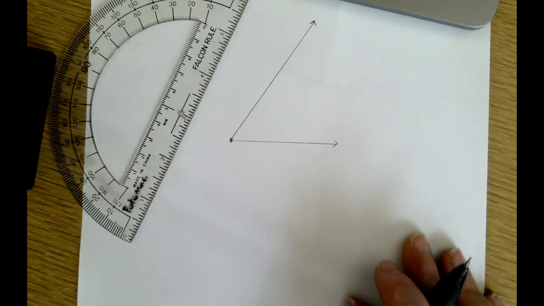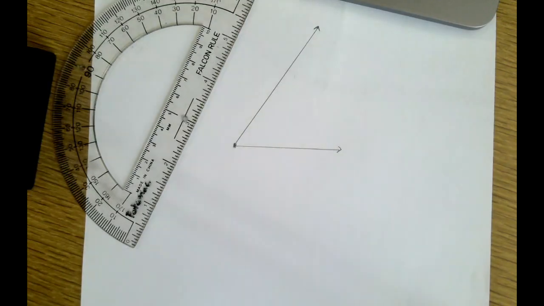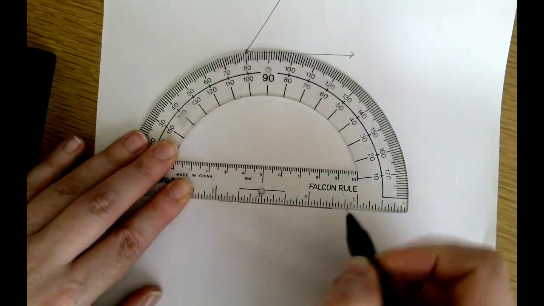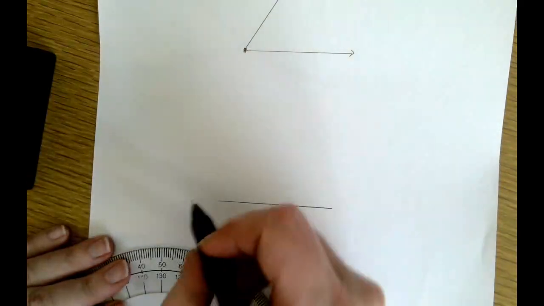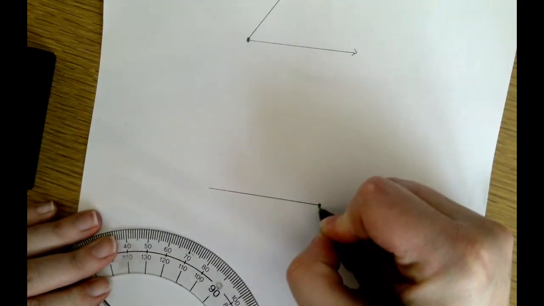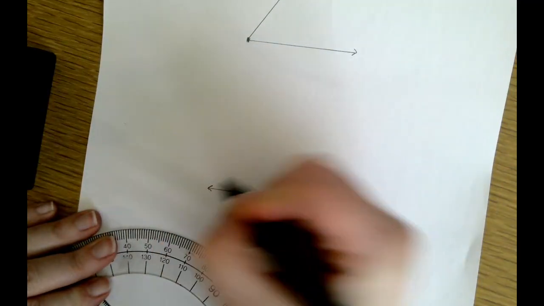Another one in the book, number 7, said to make one that is 95 degrees. All right, so again, just start by throwing down a bottom edge using the straight edge. Again, my preference, I always just open up this way, but I'll try and go this way. So I'll put an endpoint this side, arrow on this side.